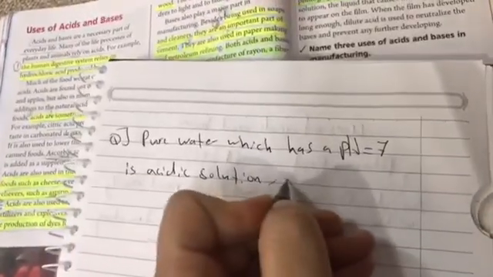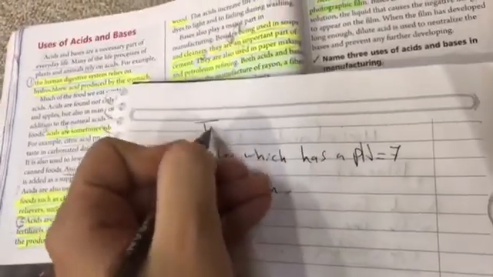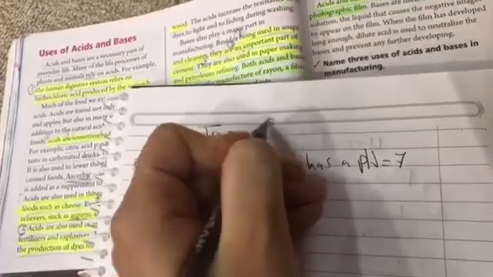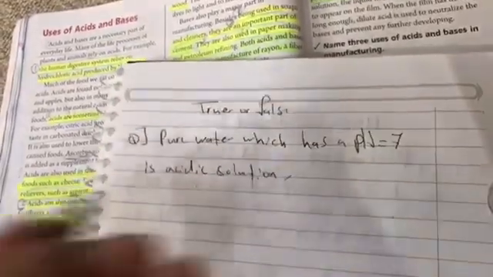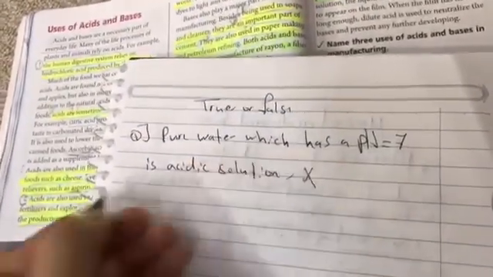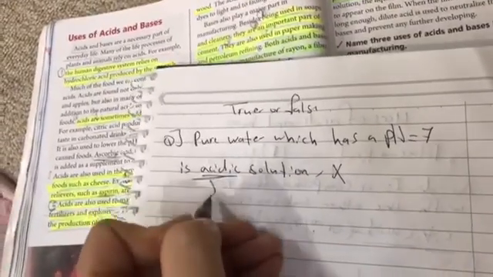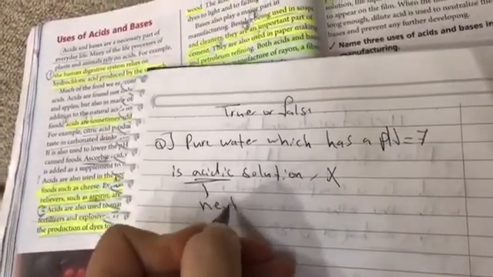I will ask you to say true or false. You're going to say it's not correct. Why? Because it's not an acidic solution, it is neutral, because the pH is equal to 7.